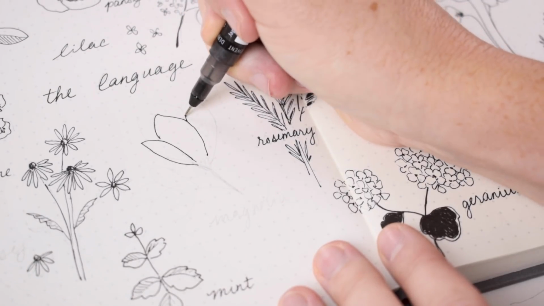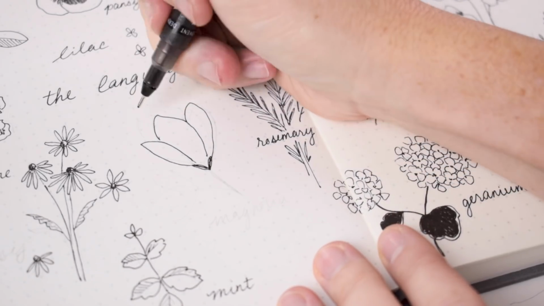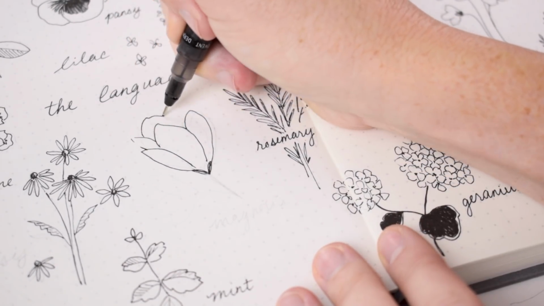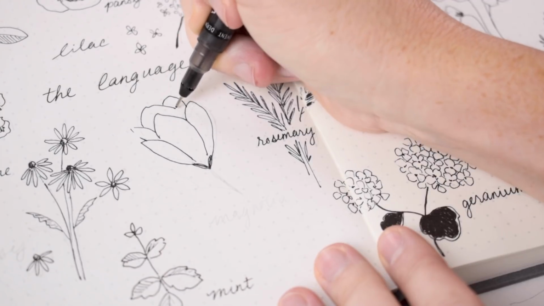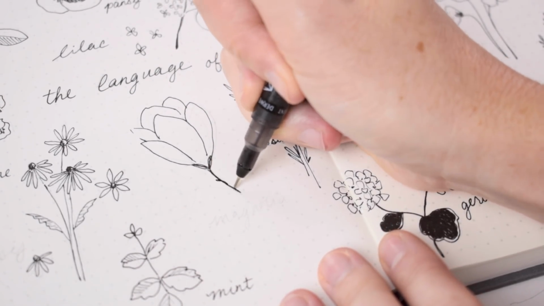This was a really fun one to draw as well. You have these 3 big petals sort of emerging from a tiny V shape, and then some other petals sort of in behind those first 3, and you can play around with that. Doesn't have to be perfect. Every flower, every bloom is different.